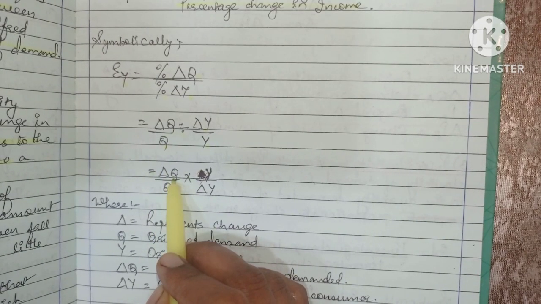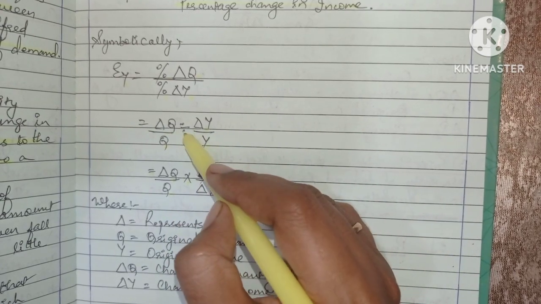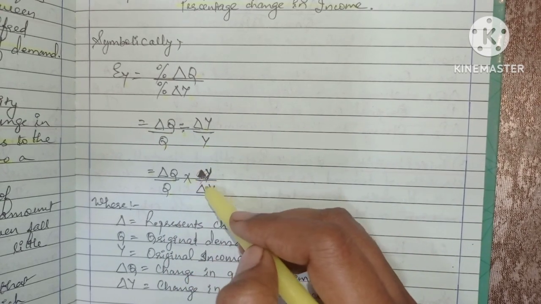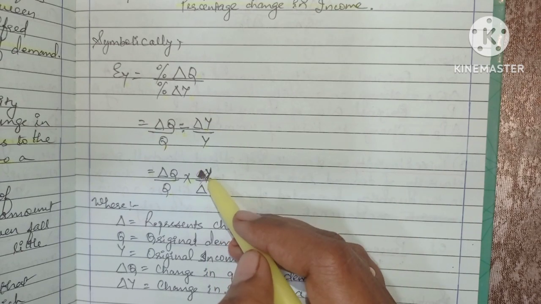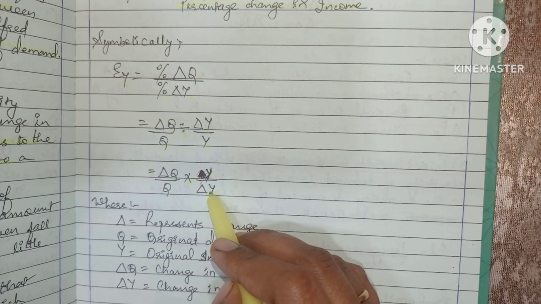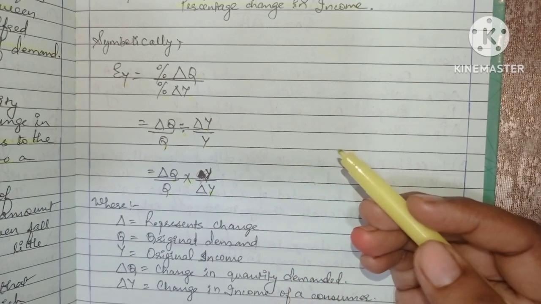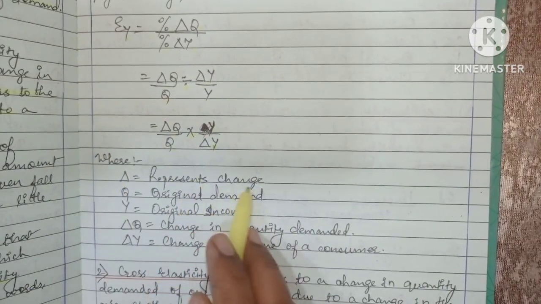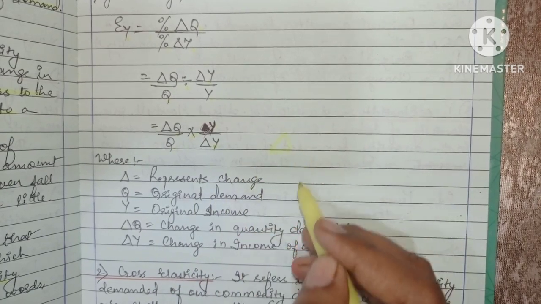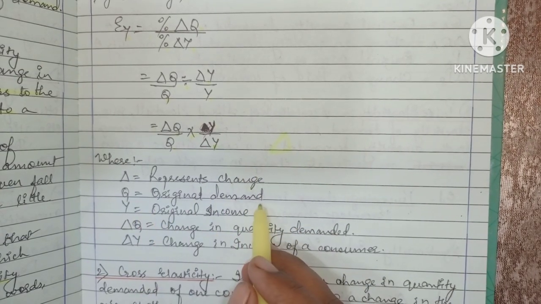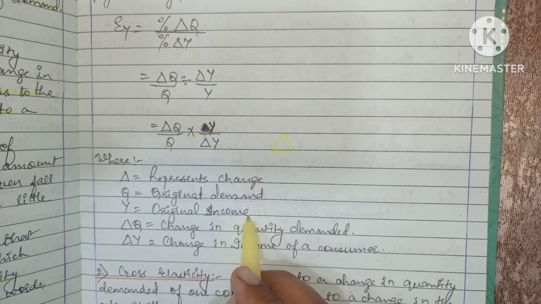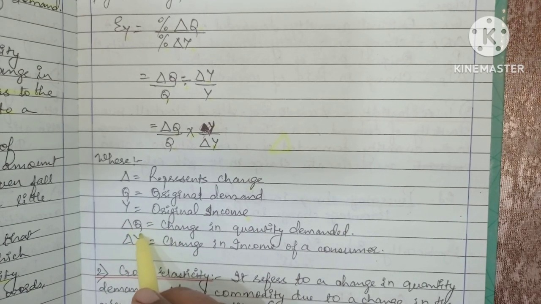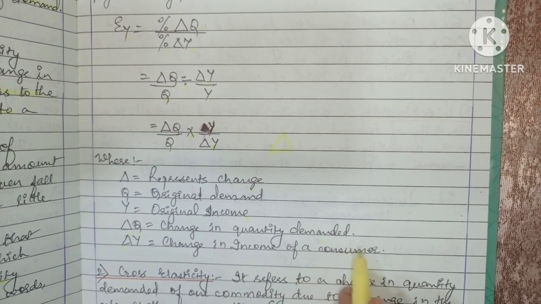Equal to change in quantity demanded divided by quantity, multiplied by, since this was division, when you change to multiplication, this will go up and this will come down, income y divided by change in income of the consumer. Here delta represents the change. Q is the original demand, y is the original income, delta Q is change in quantity demanded, and delta y is change in the income of a consumer.